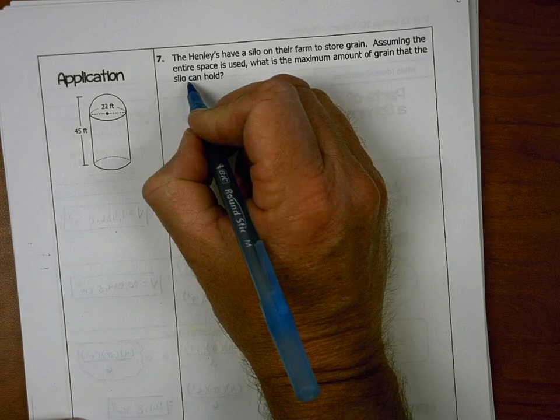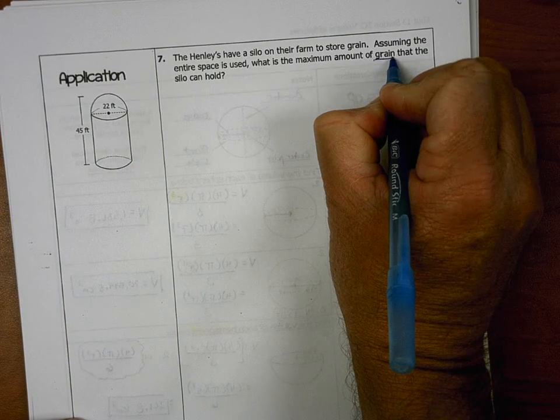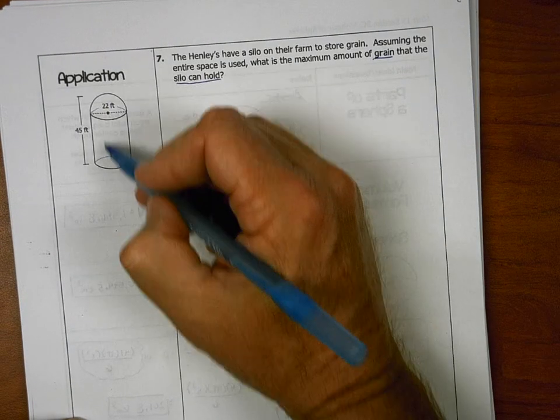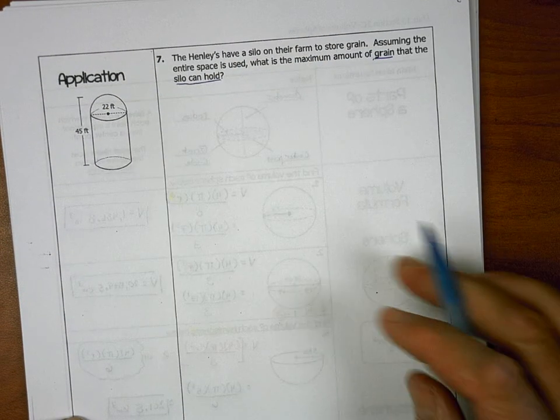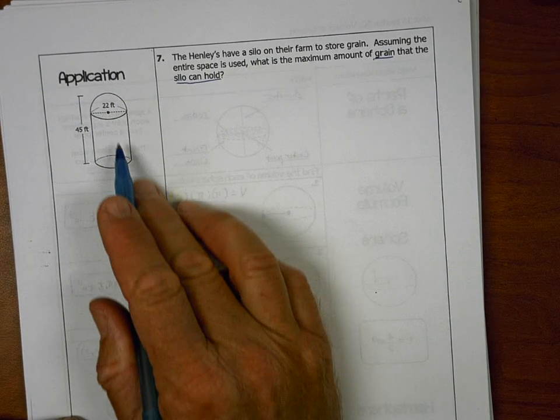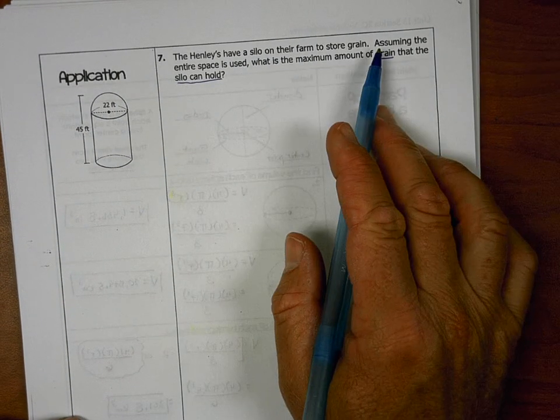Okay, so we're trying to figure out how much grain this silo can hold. All right, so we want to fill this silo up with grain. If you've ever been to the Midwest, you've seen these silos. They fill them up with grain or missiles, one of the two. Okay, so anyhow, we want to find the volume.